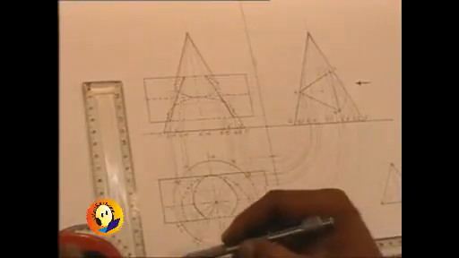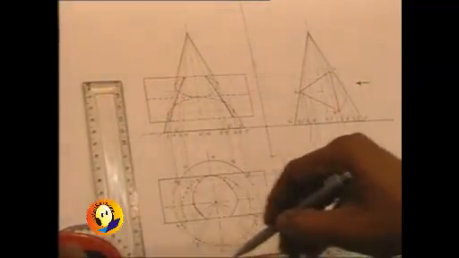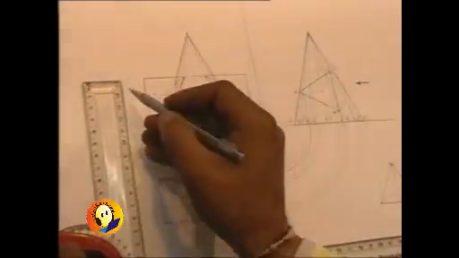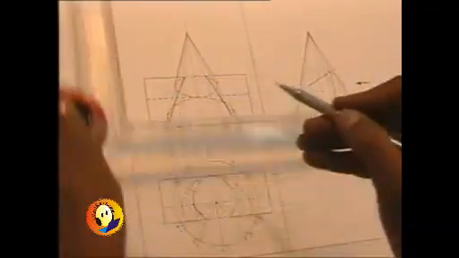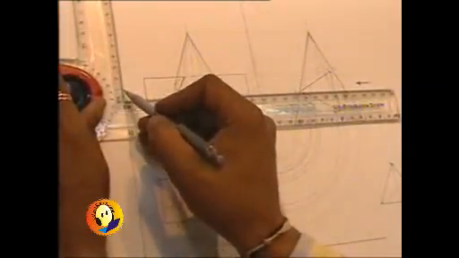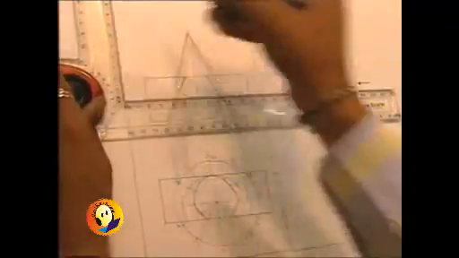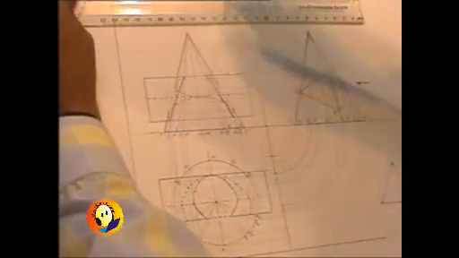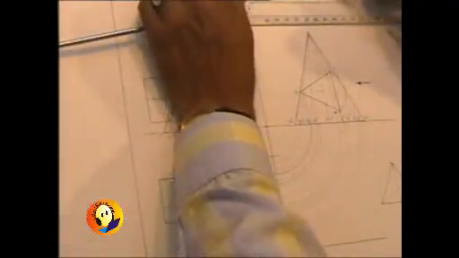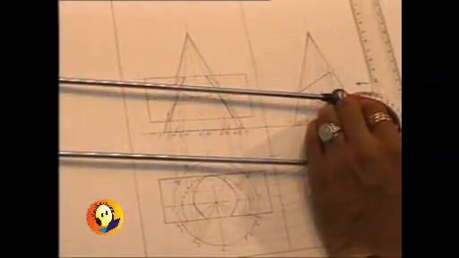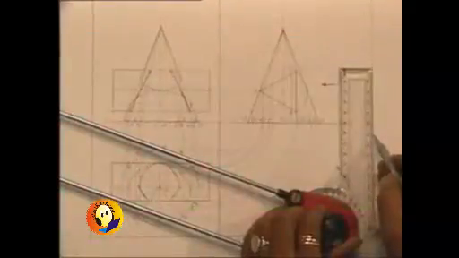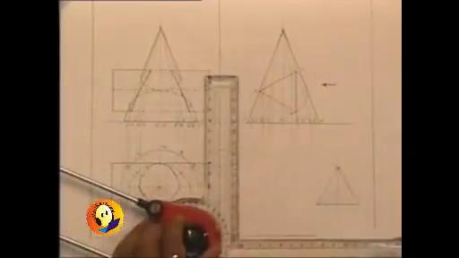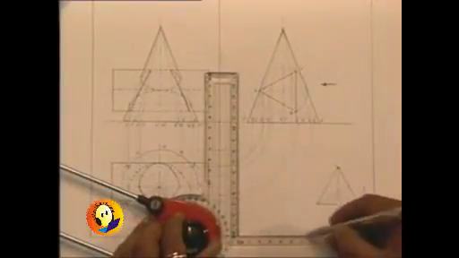One who can practice such a problem can surely get any other problem of penetration. So curves of penetration or interpenetration of solids, which is the name of this particular topic, becomes more and more difficult as we proceed with more complicated objects.